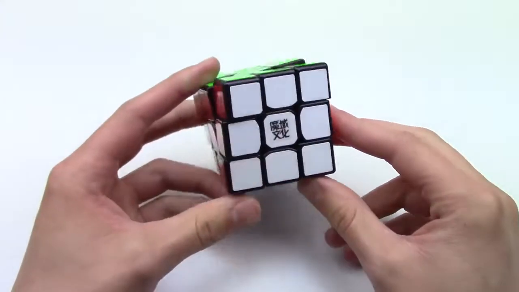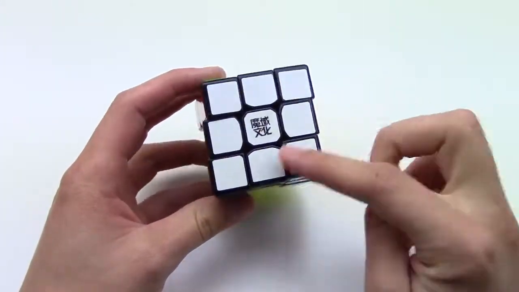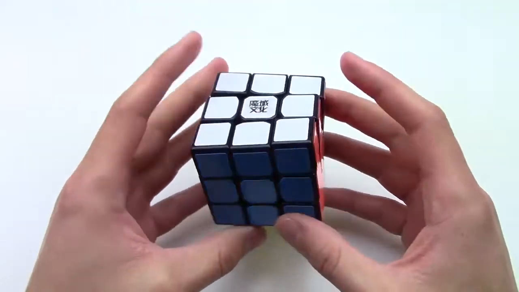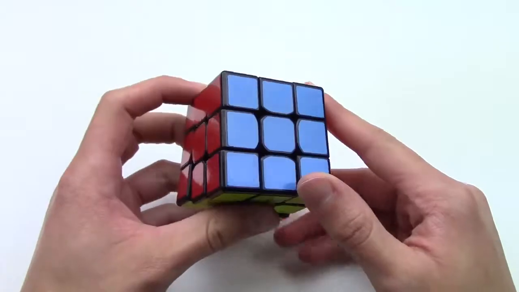In this video, I am going to teach you guys how to solve the Rubik's Cube using the Fridrich method, or CFOP, whatever you really like to call it.